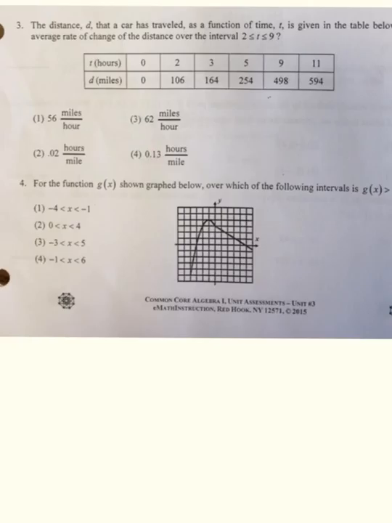Okay, so the distance over the interval in between and including 2 and 9. So average rate of change we know to be the change of y. My pen does not want to write.